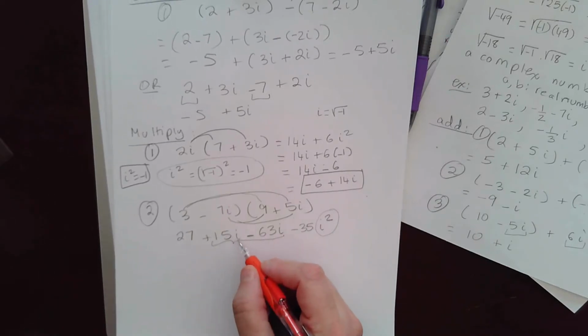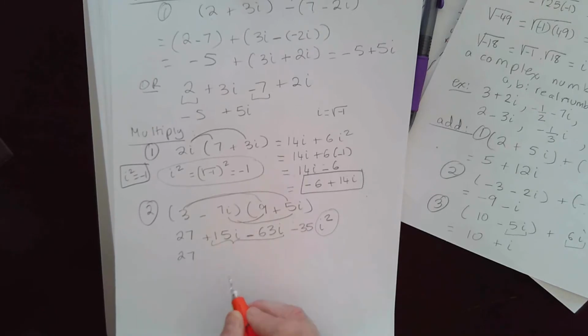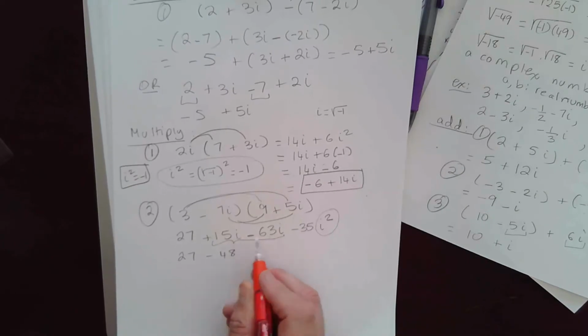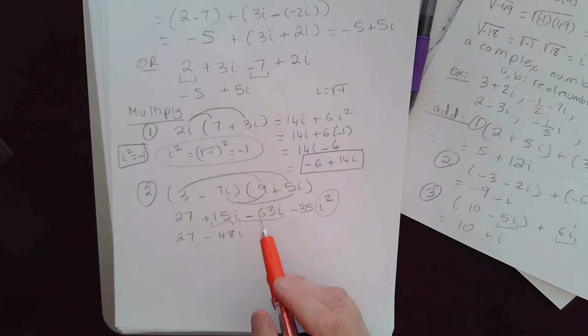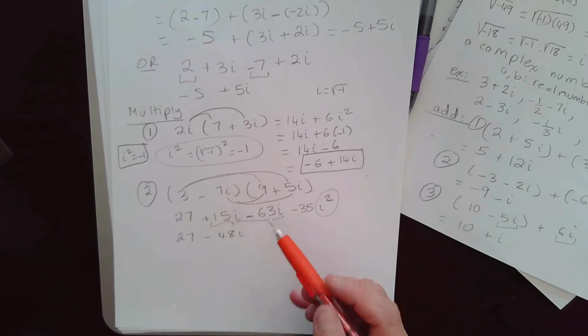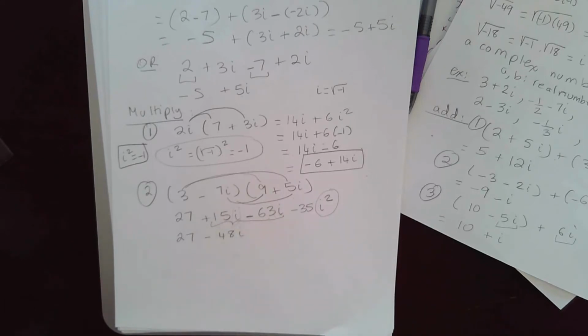These are like terms. They both have i, so let's combine them. 15 minus 63, if you plug it in the calculator, you get negative 48i, right? They both have i. You combine the coefficients.